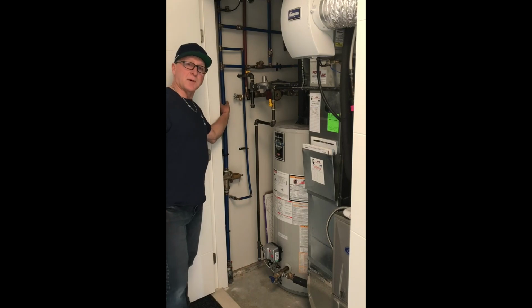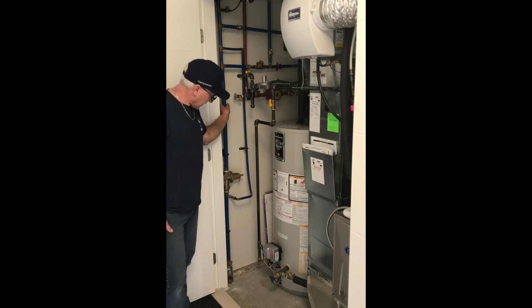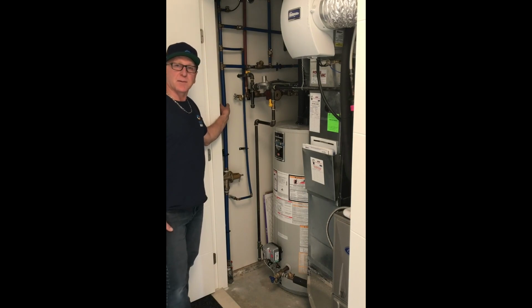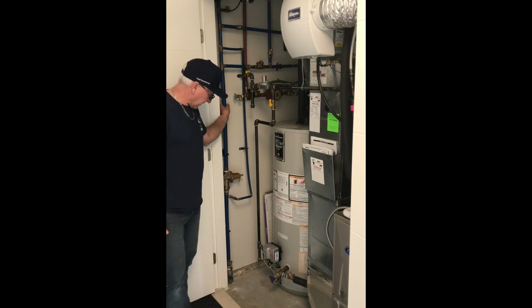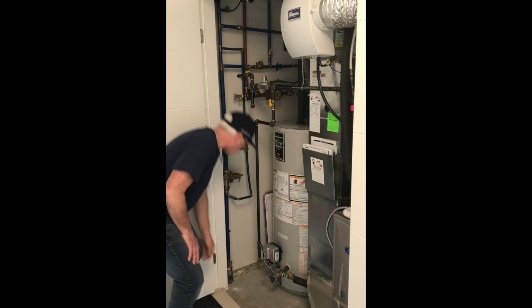So the last thing I want to talk about in this room is the water supply. It's very crucial to know where your main shut-off valve is. From past experience, working in a lot of different homes, I've run across some water problems, and there's been times where we couldn't find the main shut-off, and it caused a bit more damage than it could have if we would have known where that shut-off valve is.